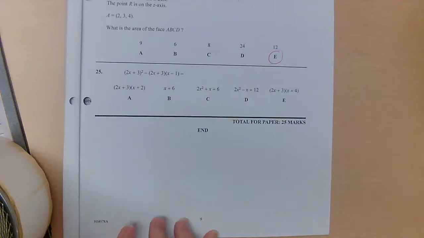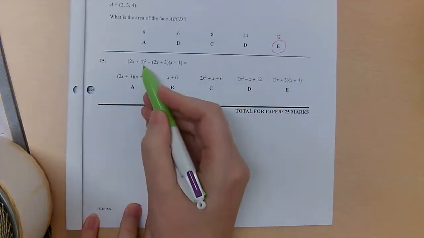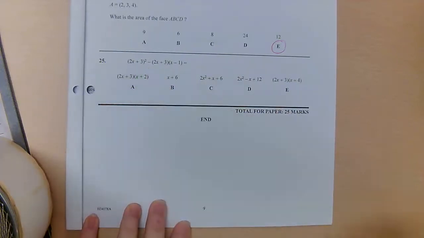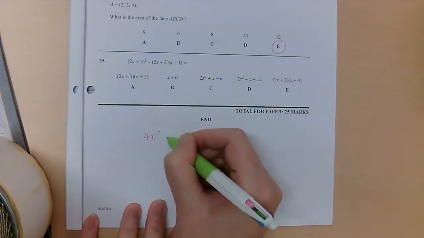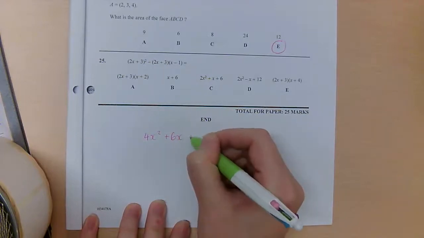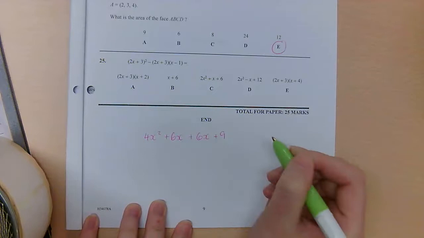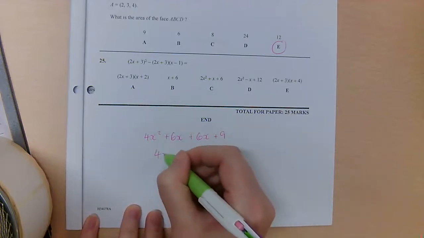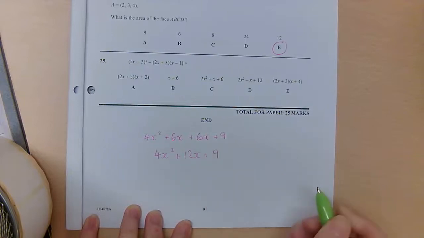Finally, question 25, lots of expansions to do here. So if I expand the double brackets first, my 2x plus 3 times by 2x plus 3. Remember, squaring is times by itself. So it's going to be 4x squared plus 6x plus 6x. And then at the end it'll be plus 9. So if I simplify that, 4x squared plus 12x plus 9.